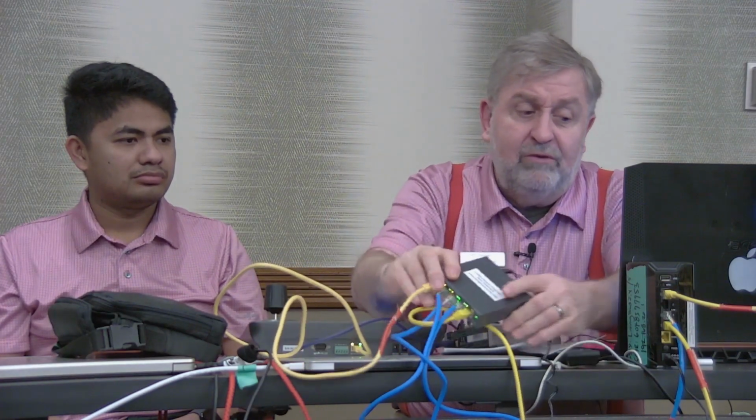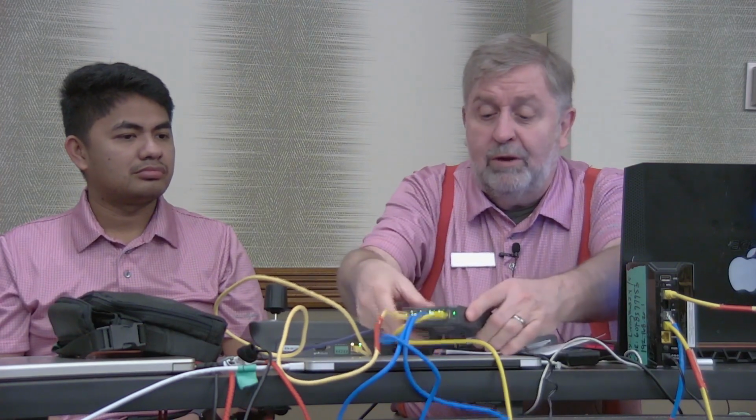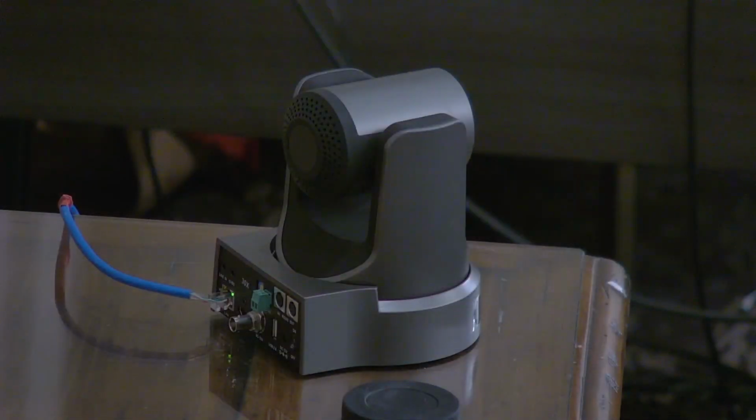You can't just use any ordinary hub, because if you did, then your cameras would have to get plugged in. Now let me show you camera 3. So this is the PTZ camera that is in position 3.